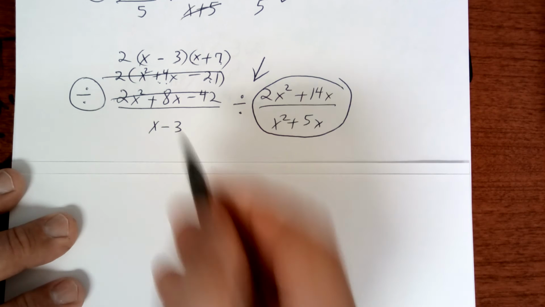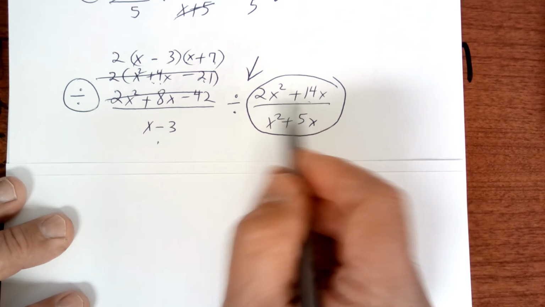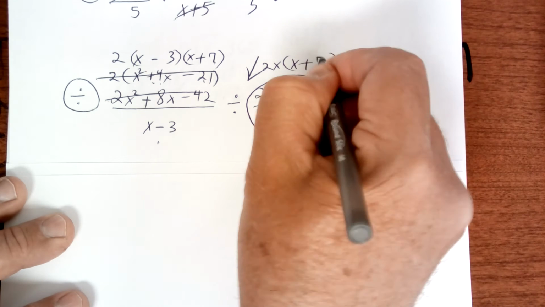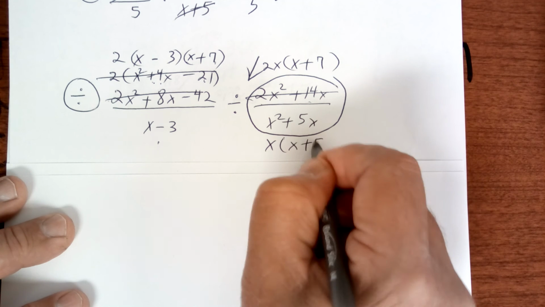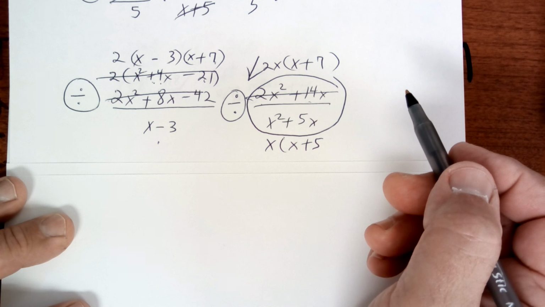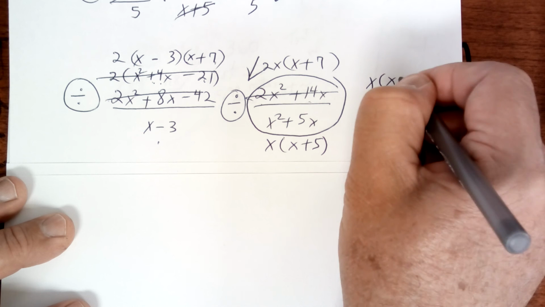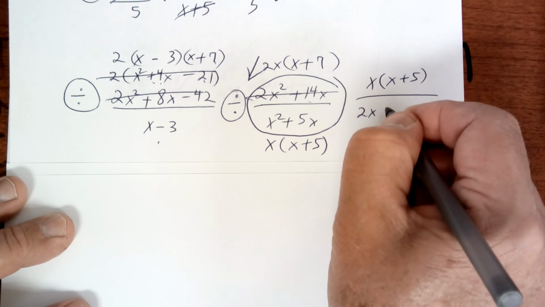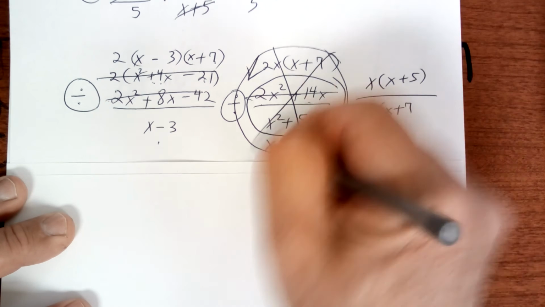This one's already factored. Now, let's factor this one here. We're going to take out a 2 and an x, and when you do, you're left with x plus 7. This one, you're going to take out an x, and when you do, you're left with x plus 5. Now, you have to flip it because it's division. So I'm going to flip it right now, and I'm going to put the x in x plus 5 at the top. And then at the bottom, I'm going to put the 2x in the x plus 7. So all of this is now flipped.